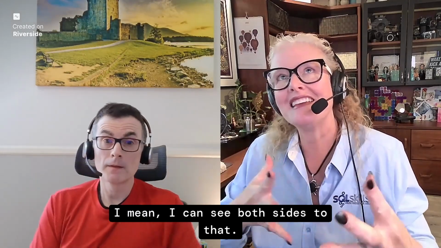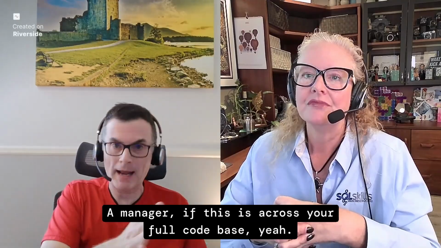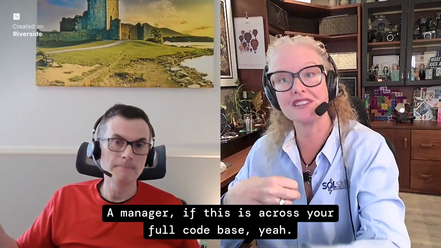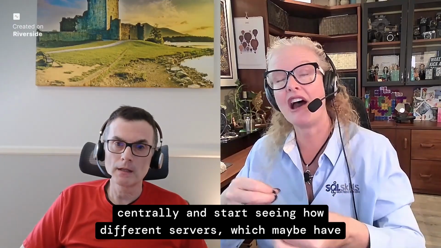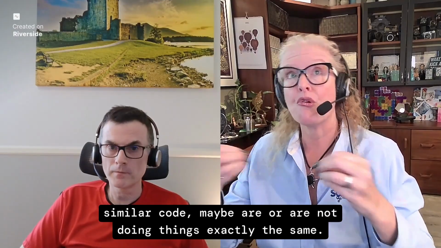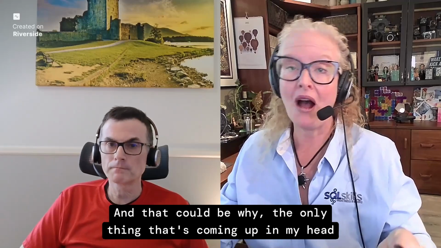I can see both sides of that. Well, even think to the library aspect of that. I just mentioned one database and one SQL Server instance. Imagine if this is across your full code base, across databases. You could have the embeddings stored centrally and start seeing how different servers, which maybe have similar code, maybe are or are not doing things exactly the same. And that could be why.